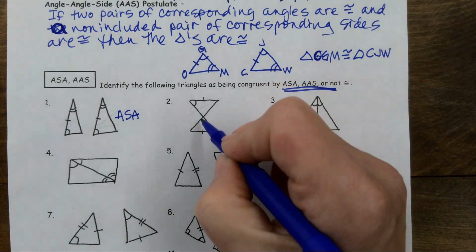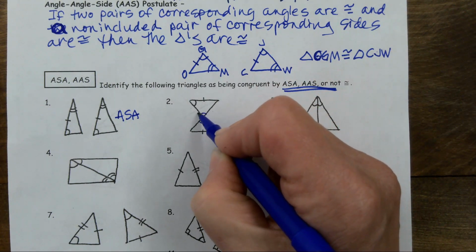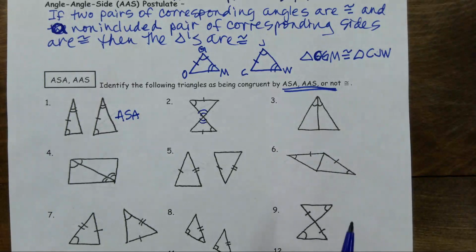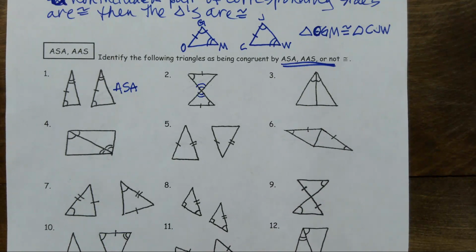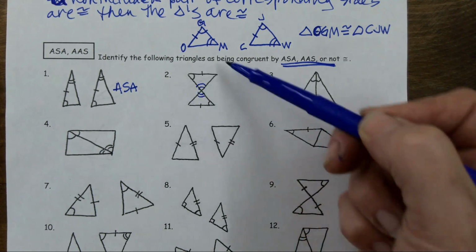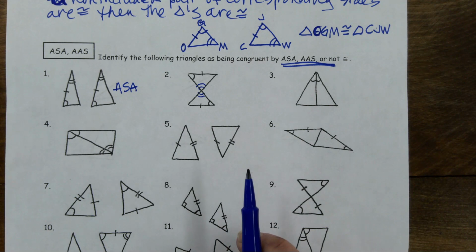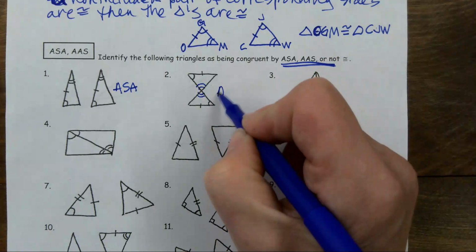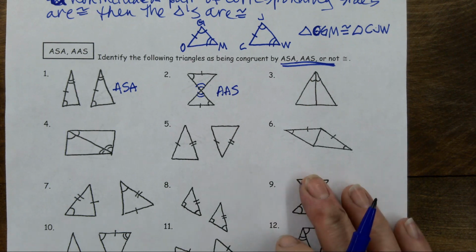And the next one, I can mark the vertical pair because vertical angles are always congruent, so that's an assumption that I can always make. Are these triangles congruent? Why? Yep. So we have angle, angle, side.